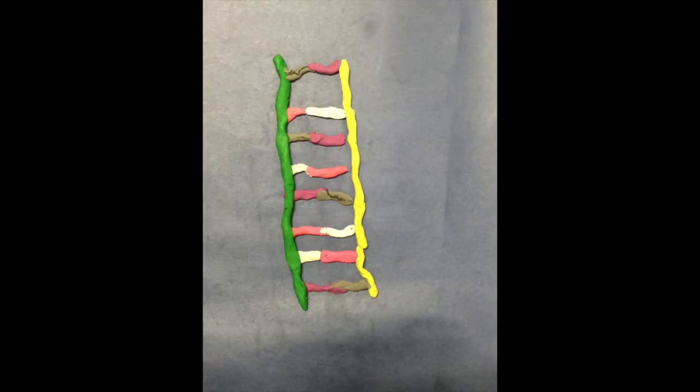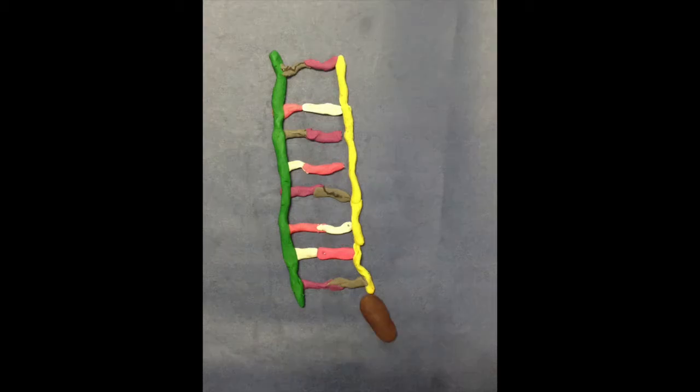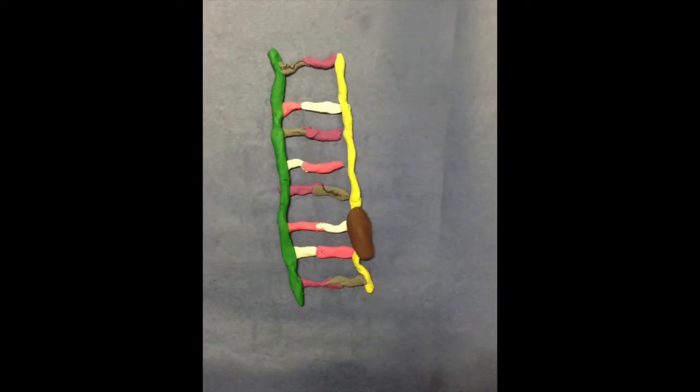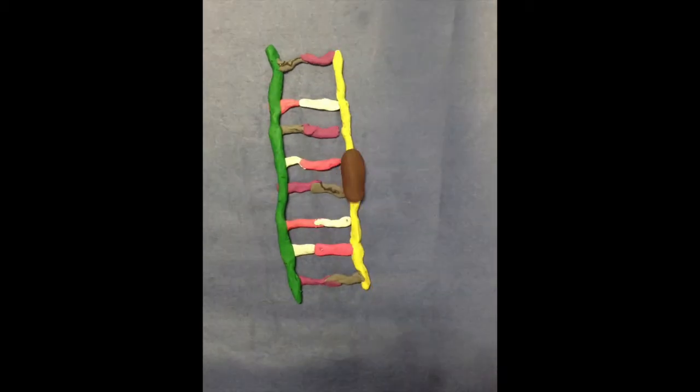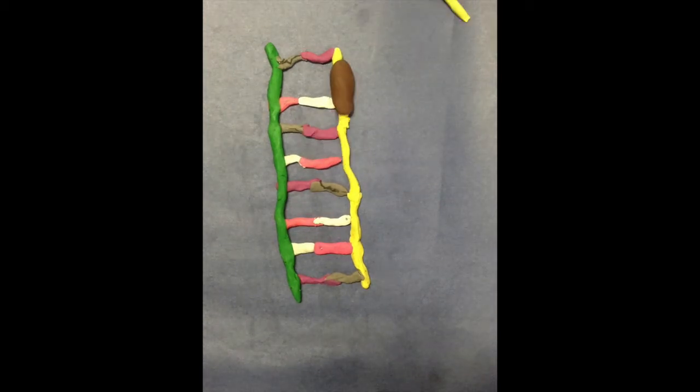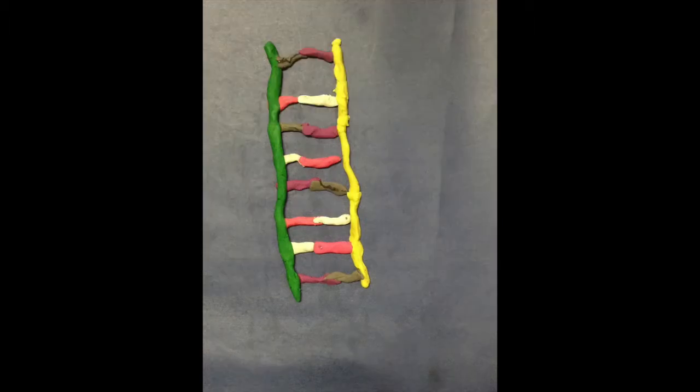DNA polymerase 1 replaces the RNA with DNA, adding to the 3' end of fragment 2. DNA ligase forms a bond between the newest DNA and the DNA of fragment 1. The lagging strand in this region is now complete.